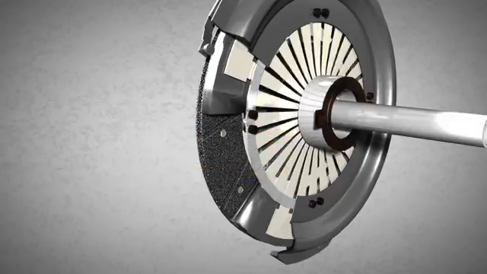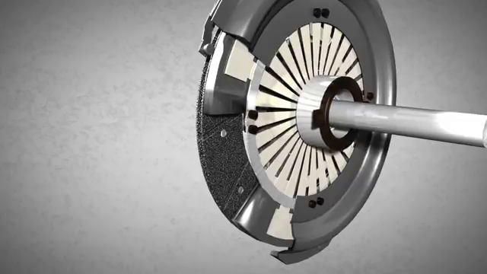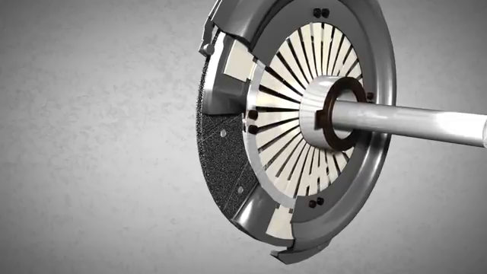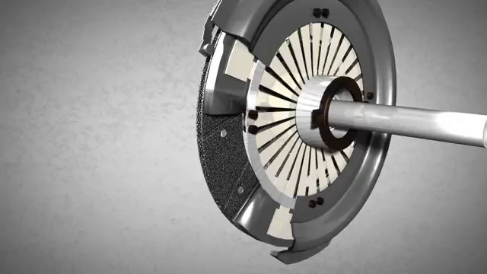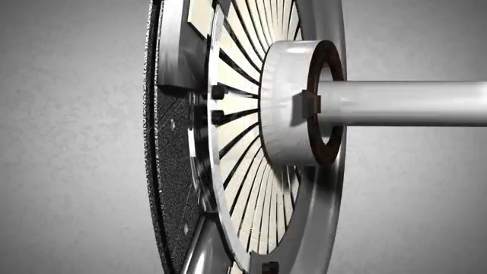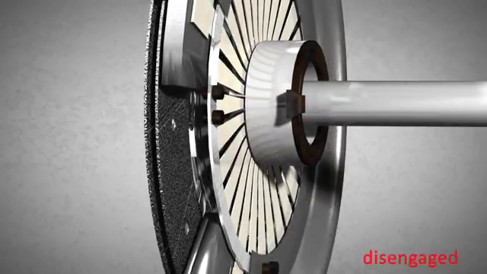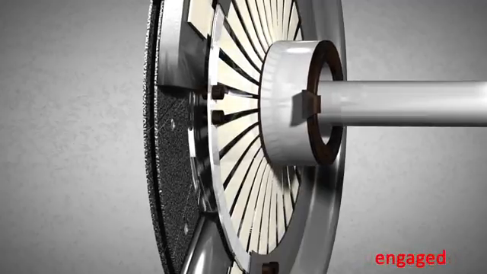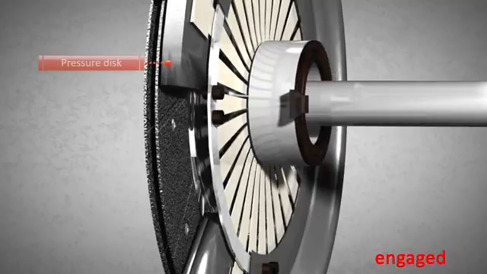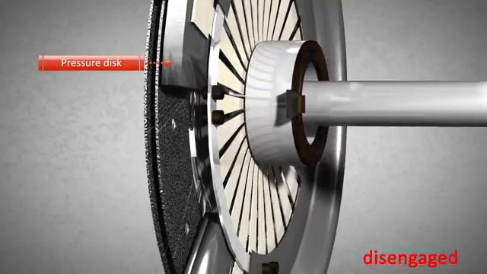When the release bearing is pushed into the spring, the inner portion of the spring is moved in the direction of the clutch disc, whereas the outer portion of the spring is moved in the other direction. Consequently, the clutch is disengaged because the pressure disc is mounted in a flexible manner to the casing.